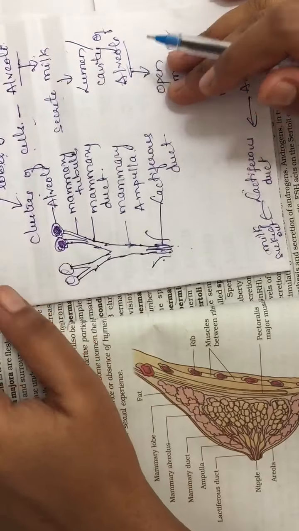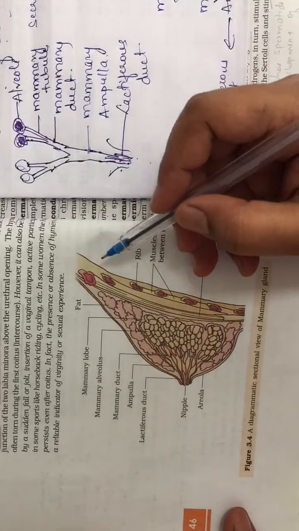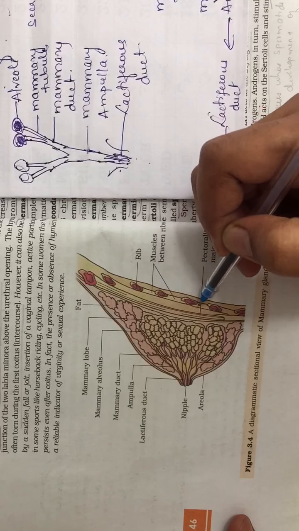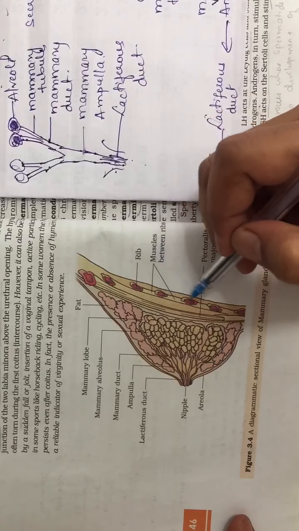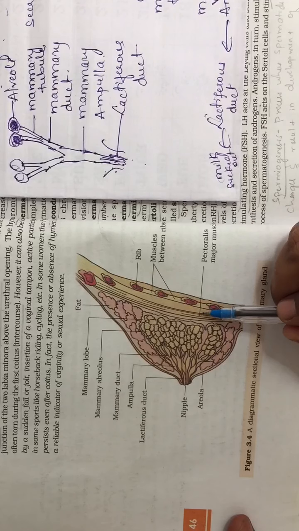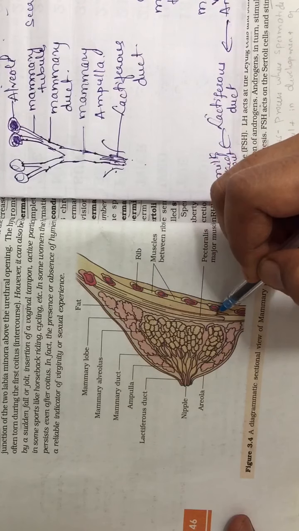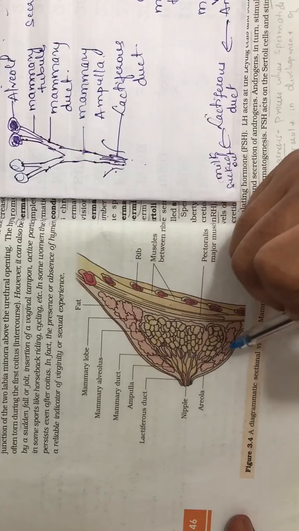Now in this diagram, you will find something like this. Here they have shown the ribs and the muscles between the ribs, and then there is the pectoralis major muscle. This is the muscle present in the breast region, and this is the mammary gland.